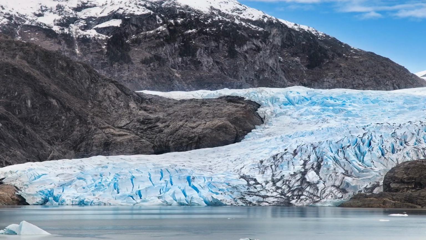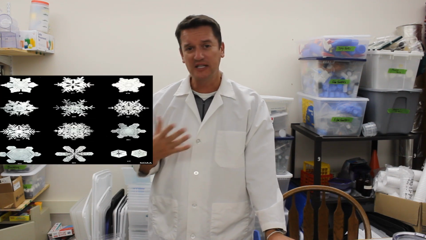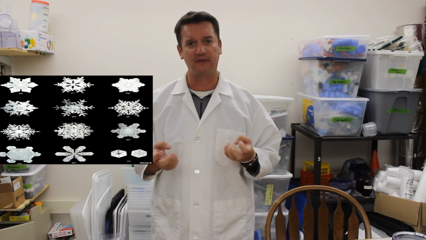Glaciers actually begin when you have more snowfall than you do have melting. If you have more snow falling on an area and it doesn't get to melt, it's actually going to get a bigger and bigger glacier. Now as the snow falls, snowflakes themselves are actually about 80% air. They're mostly air, so they're really light and really fluffy.